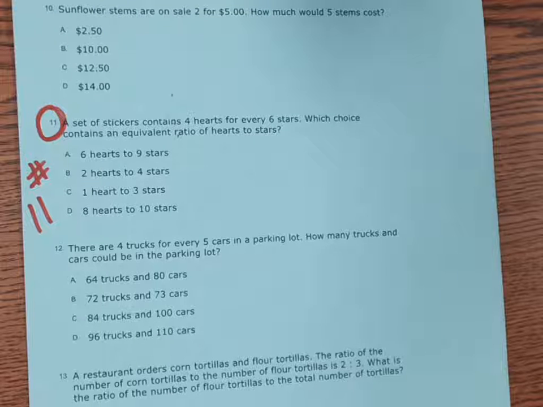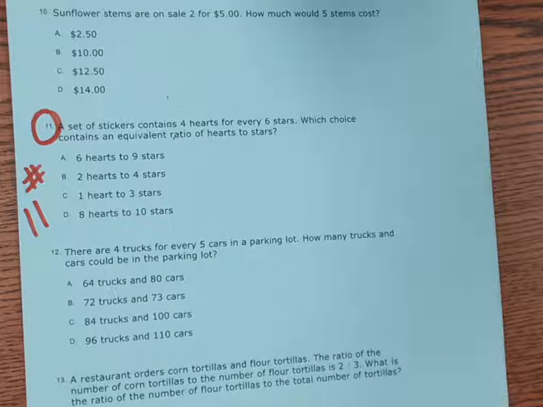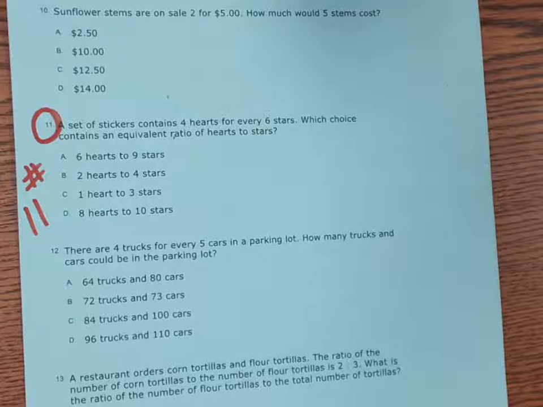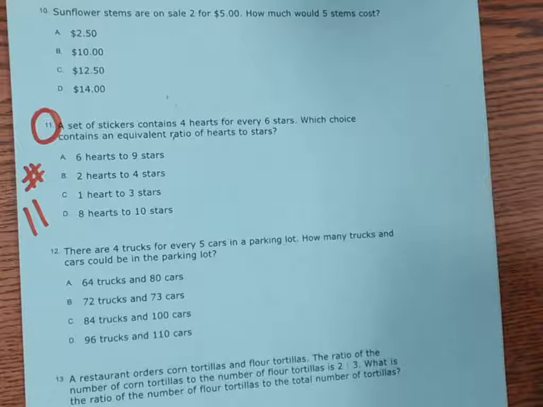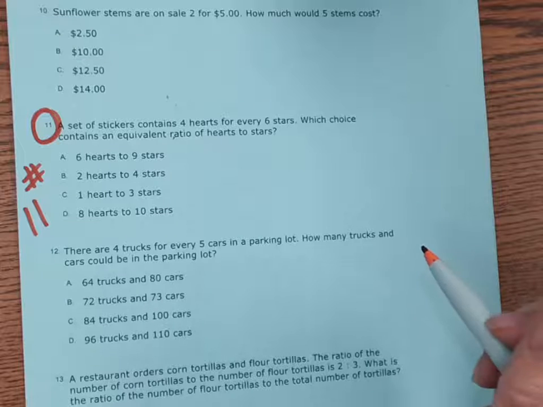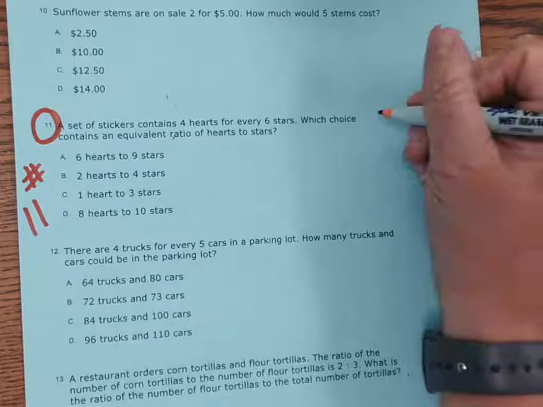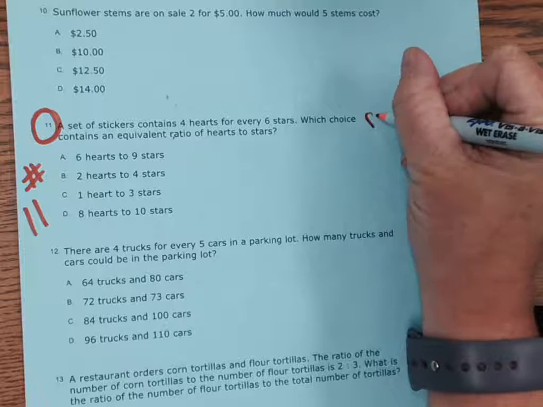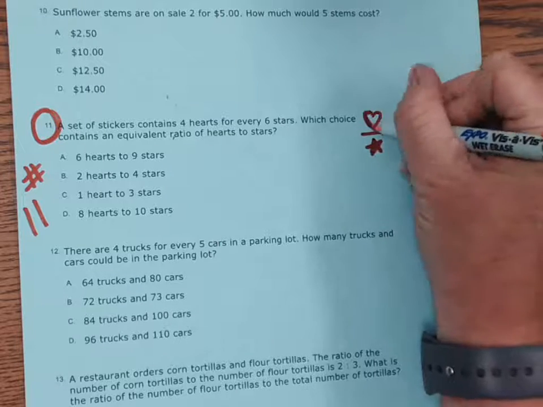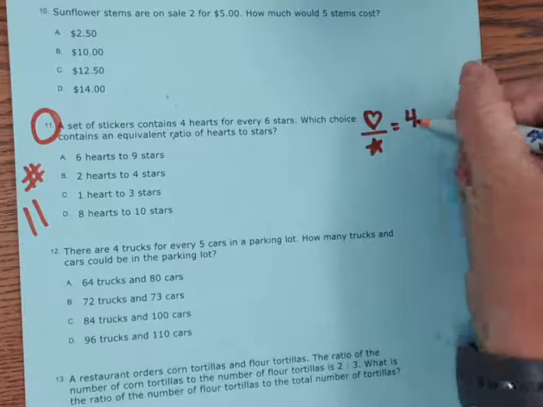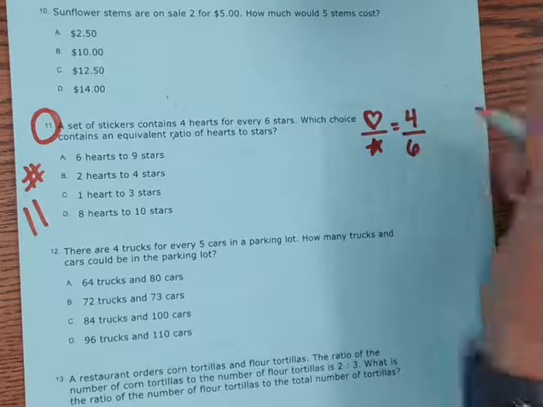All right, so on our last test, number 11 was a question that a lot of students missed. It says a set of stickers contains 4 hearts for every 6 stars. Which choice contains an equivalent ratio of hearts to stars? So again, we're comparing hearts to stars, and our ratio is 4 to 6.